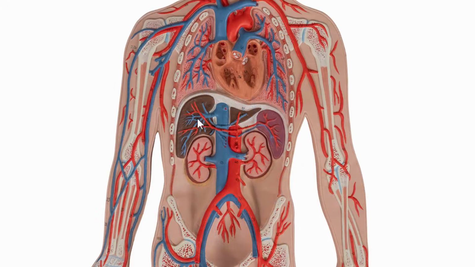And then as we move down, again, here's the right and the left subclavian artery. Then our axillary artery. Then our brachial artery, because remember your upper arm is brachium, so that's the brachial artery. You can see that here too.